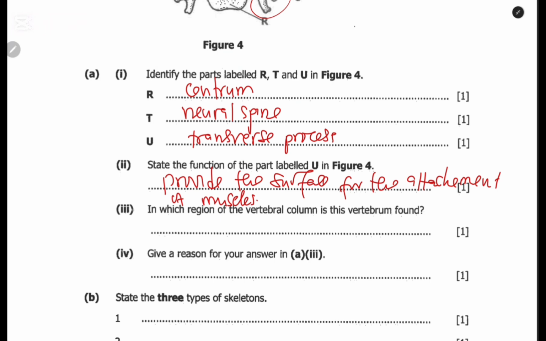In which region of the vertebral column is this vertebra found? So it is found in the cervical region.